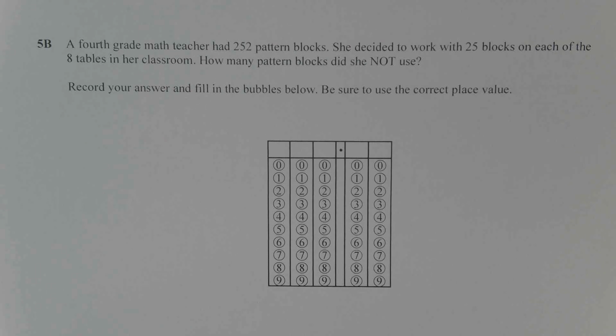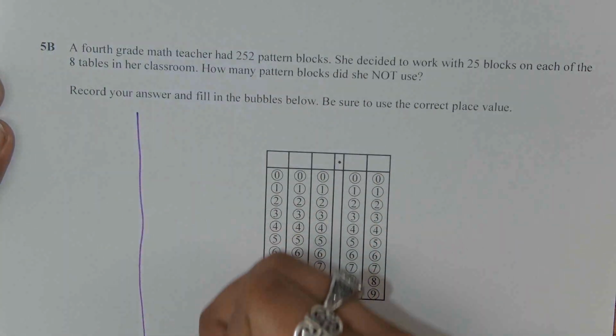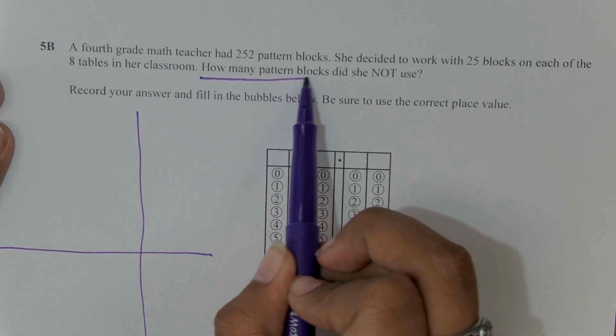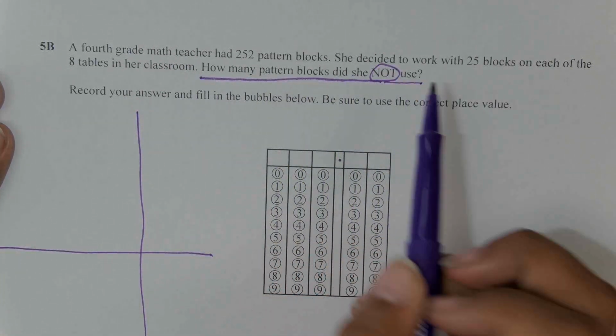B. A fourth grade math teacher had 252 pattern blocks. She decided to work with 25 blocks on each of the 8 tables in her classroom. How many pattern blocks did she not use? Okay, so I'm going to go ahead and underline my question. How many pattern blocks did she not use?